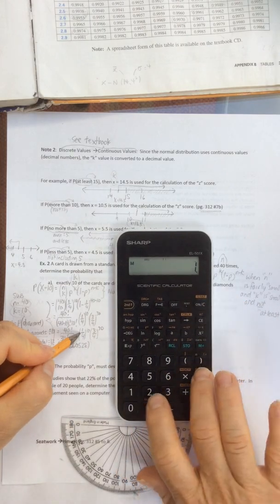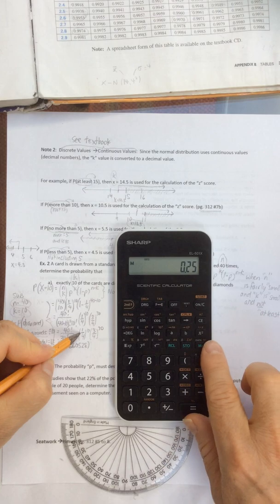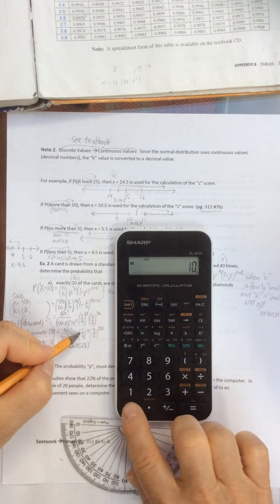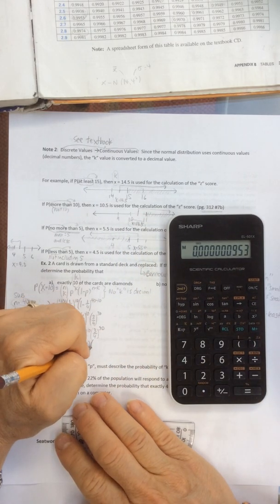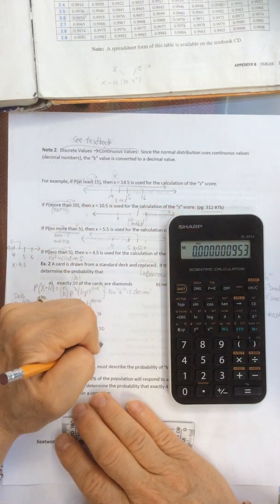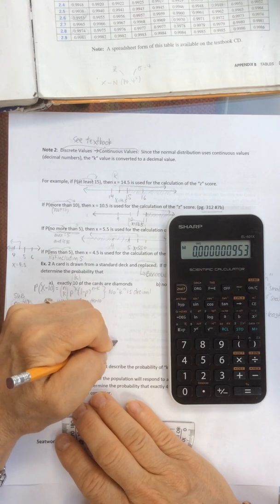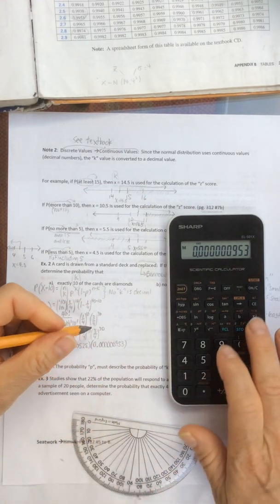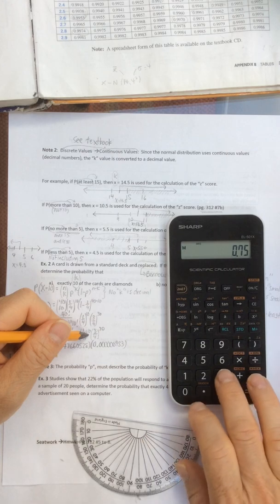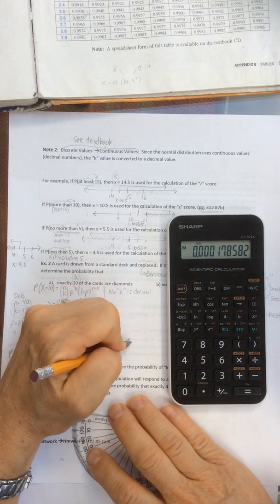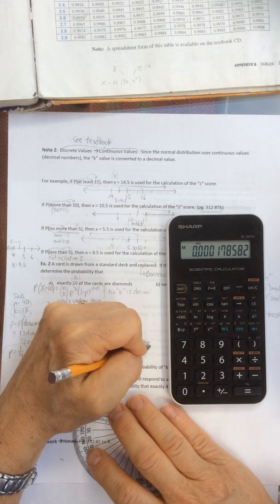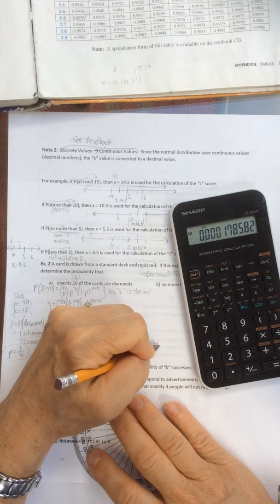So bracket 1 divided by 4, bracket, converts that to a decimal for me, and then y to the x, or x to the y, depending on your calculator button, to the 10. Very small number. Still have to use it. 0.000000953. And then bracket 3 divided by 4, bracket, and then y to the x, which is 30. A little bit larger of a number, 0.000178582.